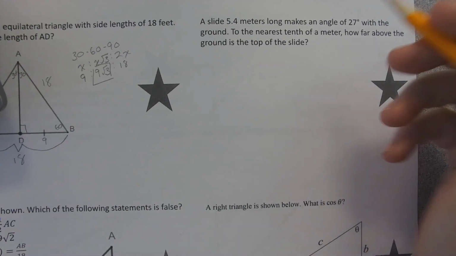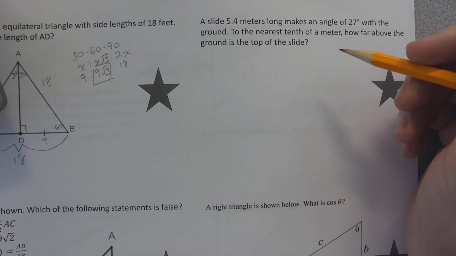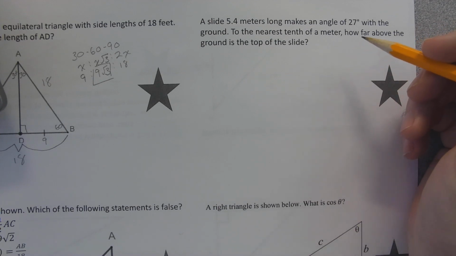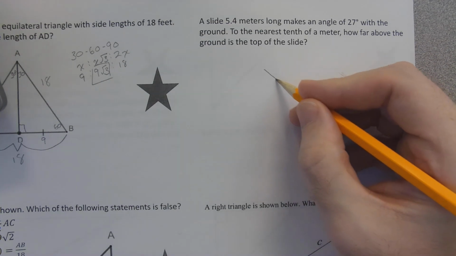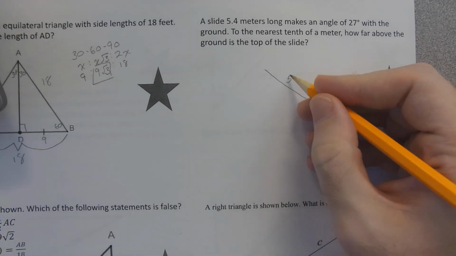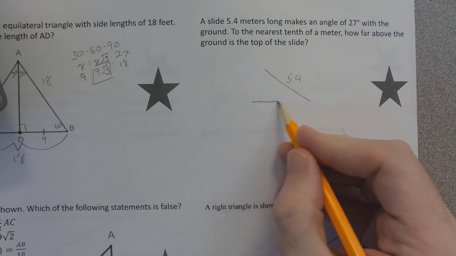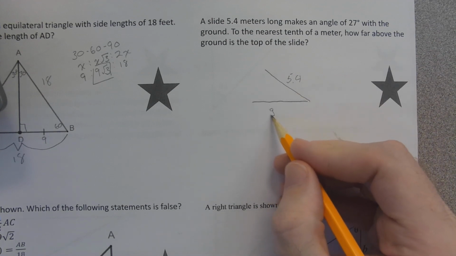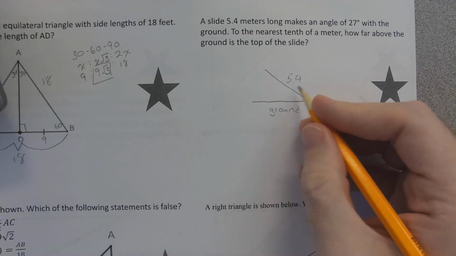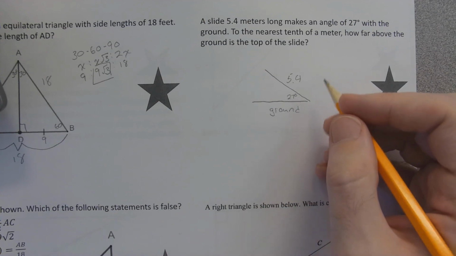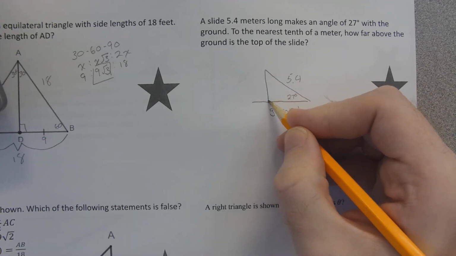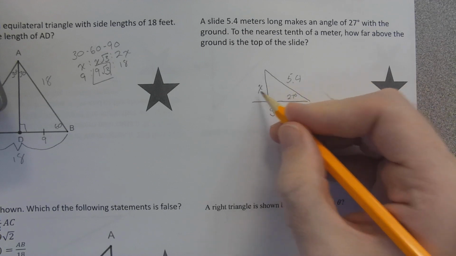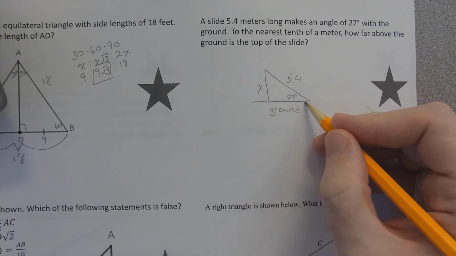Okay. Now, the next one, number 6. A slide 4.5 meters long makes an angle of 27 degrees with the ground. Okay. Make a sketch. So, we've got 5.4 meters. And here's our ground, and it's 27 degrees. How far above the ground is the top of the slide? So there's x.